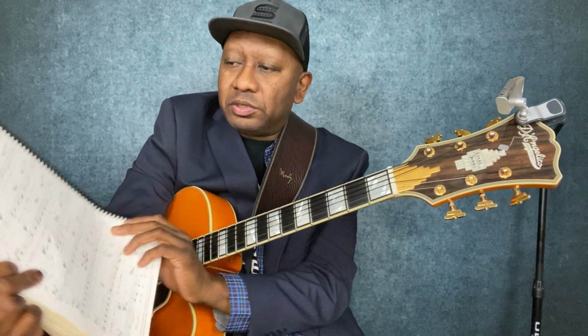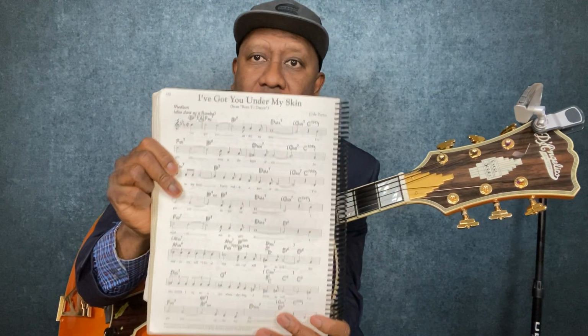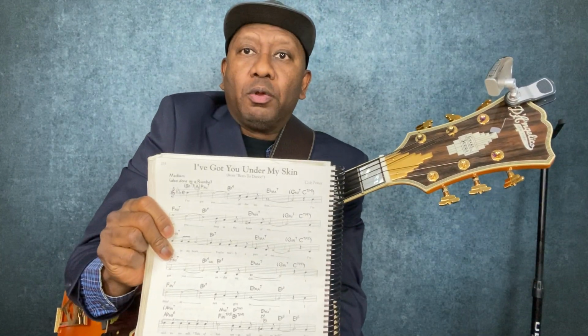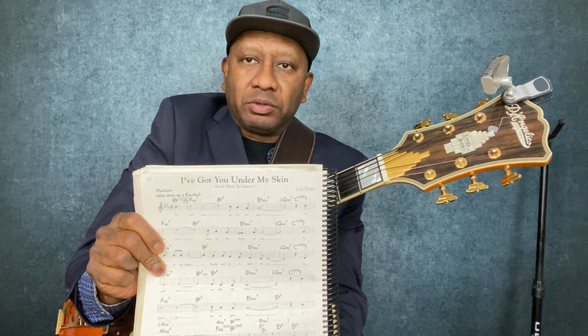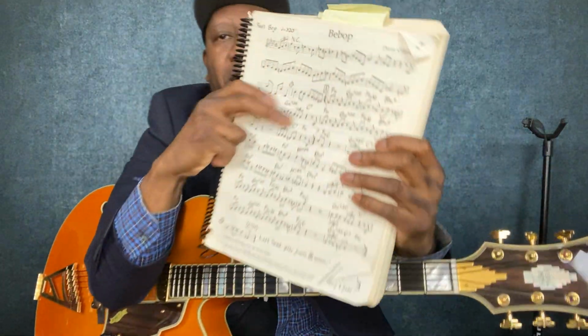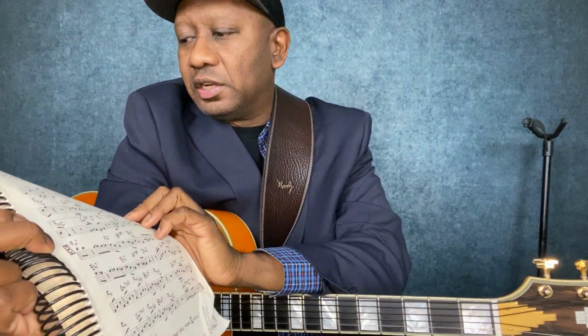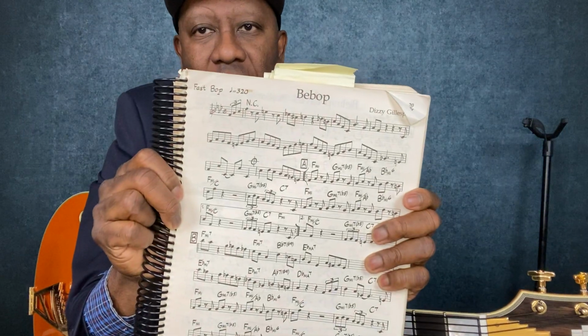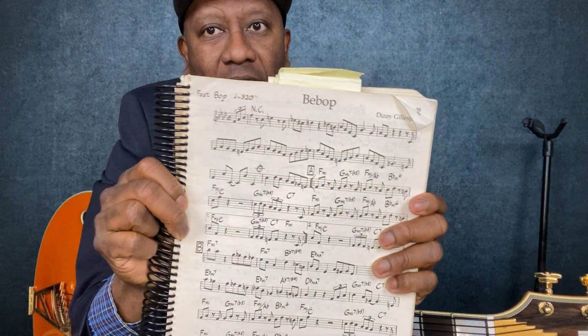You see how many notes there are? There are quarter notes now. It's much easier to play chord melody when you're playing quarter notes, half notes, whole notes, because you don't have to play as many notes in the chord and they don't go by as fast. It's much harder to play chord melody on a bebop song, like Charlie Parker's Bebop. No, sorry, this is Dizzy Gillespie's Bebop, excuse me. So that's really hard to play chord melody because there are just so many notes.